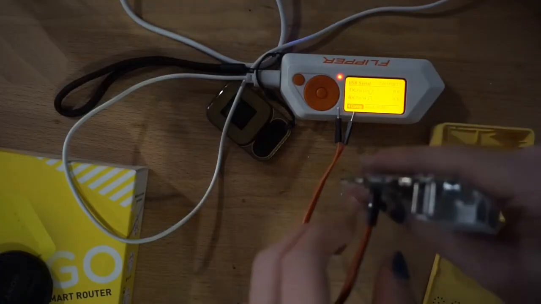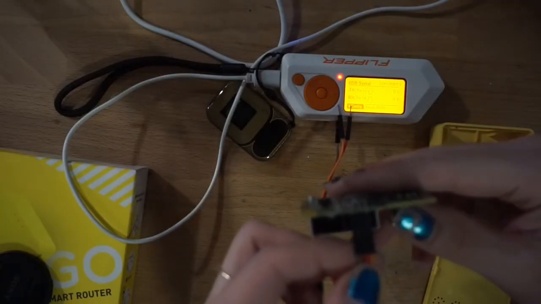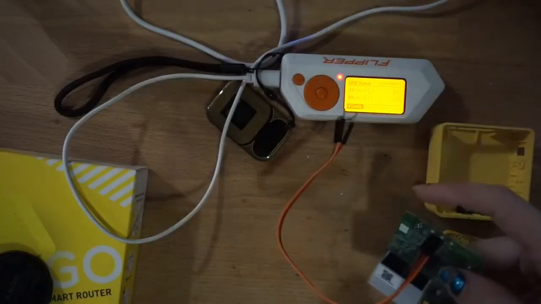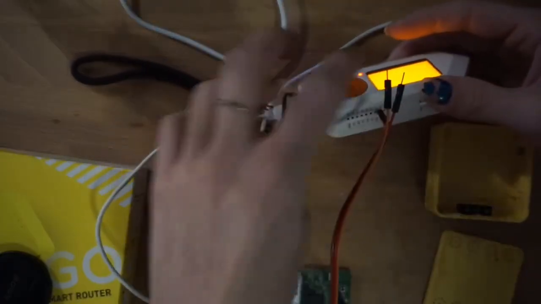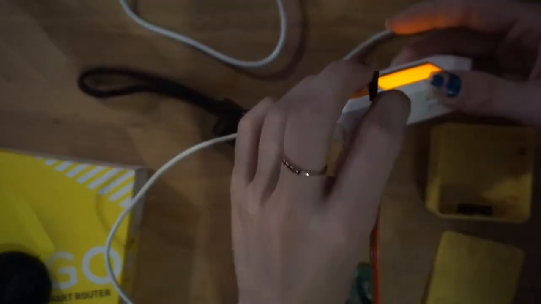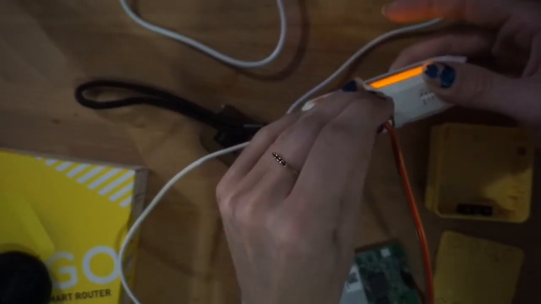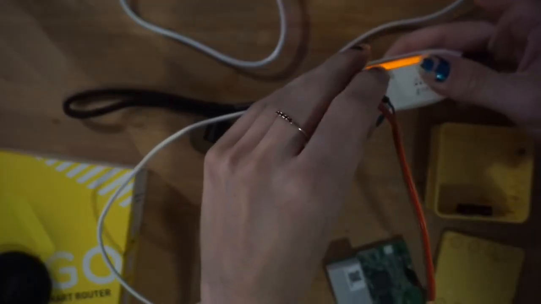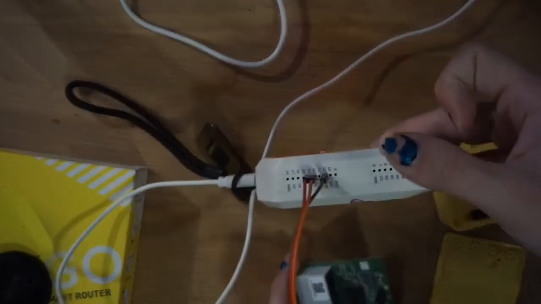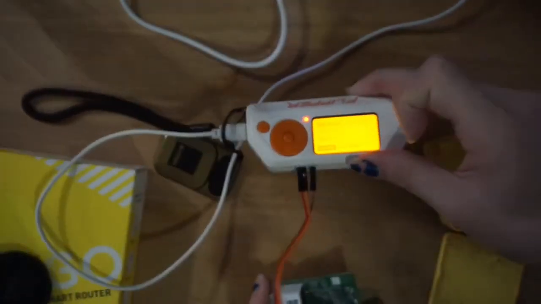All right, so we have those connected. Brown is our ground, we have our RX and then our TX. So let's go ahead and plug those up on the Flipper. RX is red, TX is orange. RX and TX. Okay, so on our Flipper, we've got those connected to RX and TX.